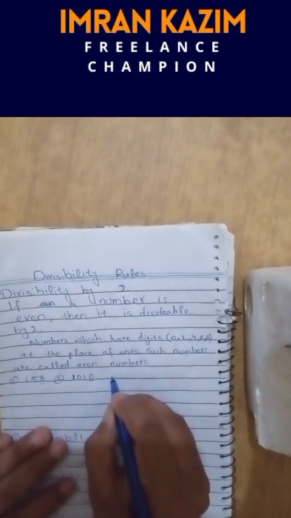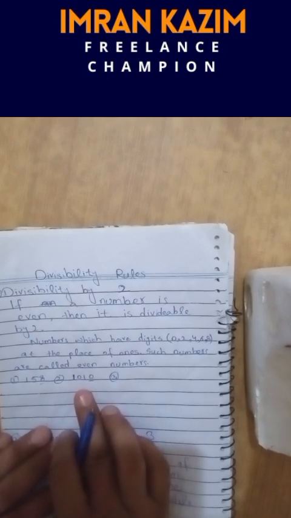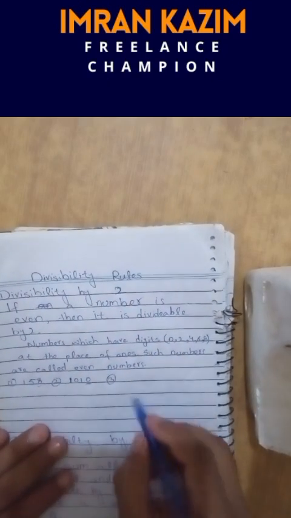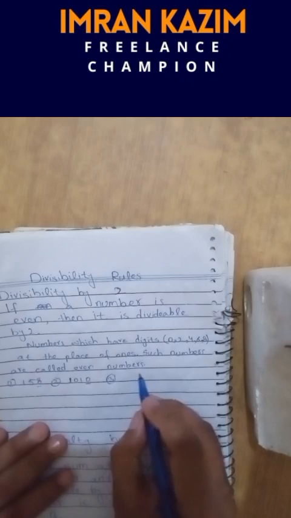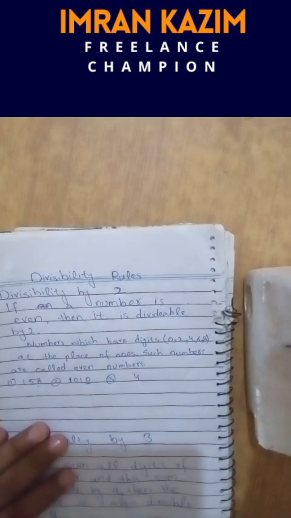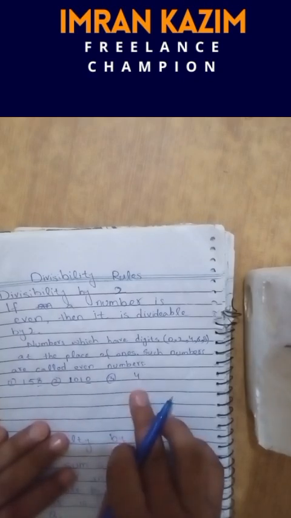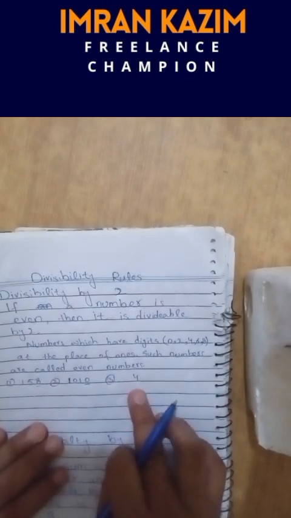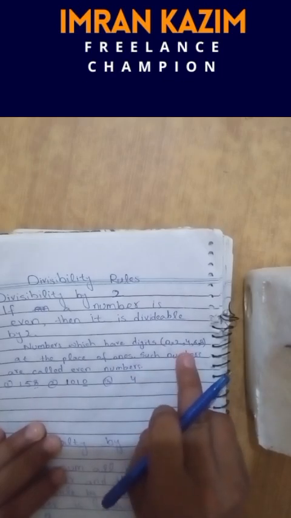Okay, we continue with another example. So this number is also divisible by 2. We are going to have another example. We have a single digit number which is 4. Now is this 4 divisible by 2? Yes, because this 4 is also an even number which is here in our given list.